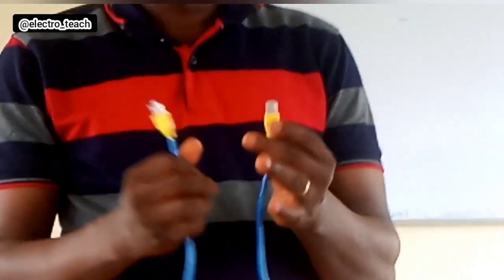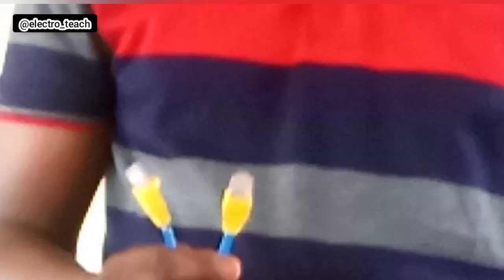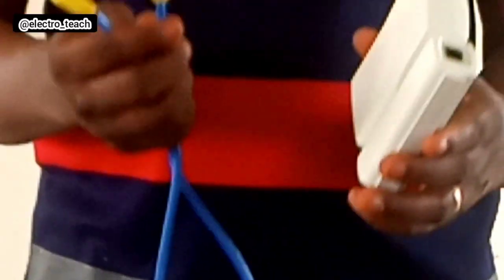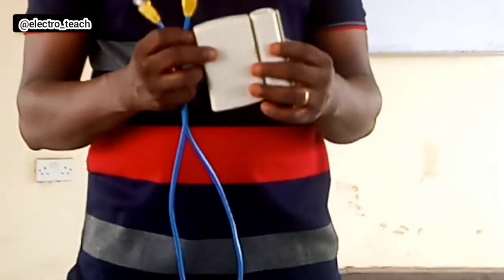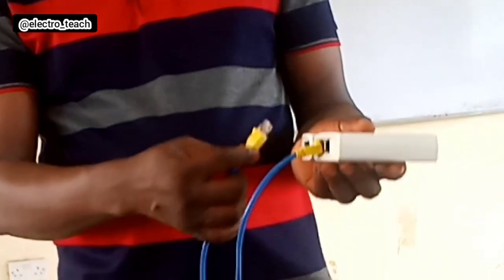Alright, now time to test. We want to test whether the cable has been well made. And what do? We start with one here and then the other one.